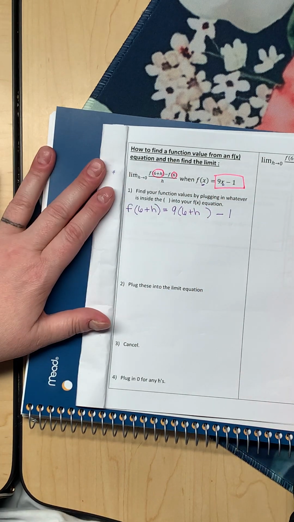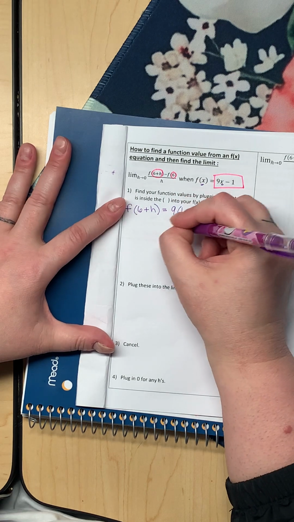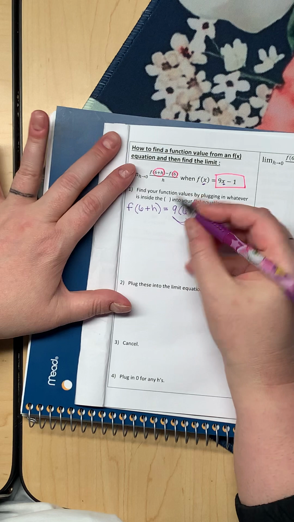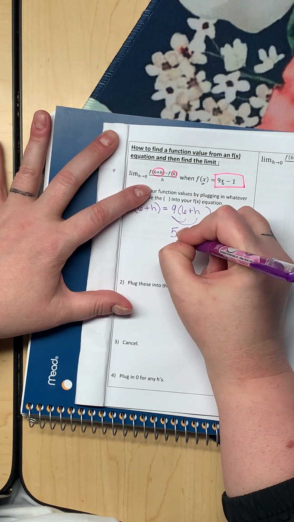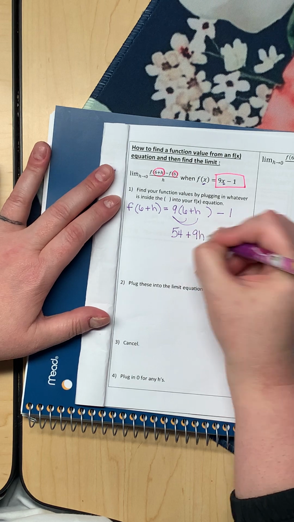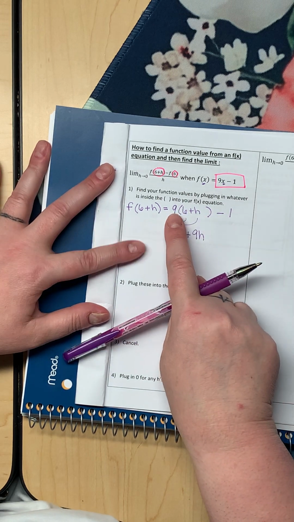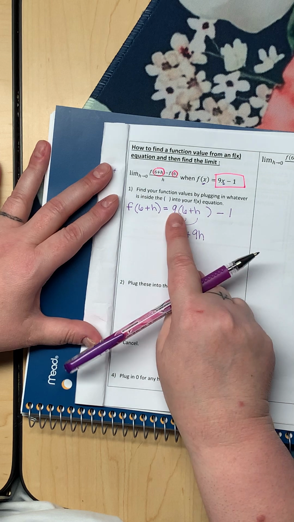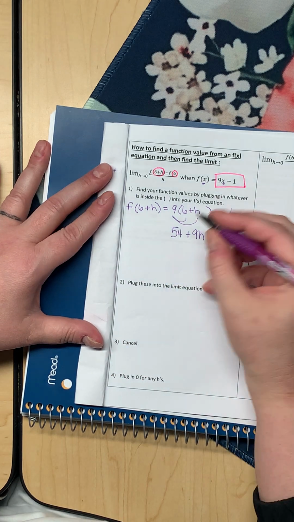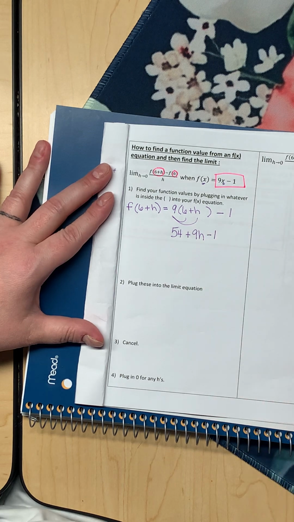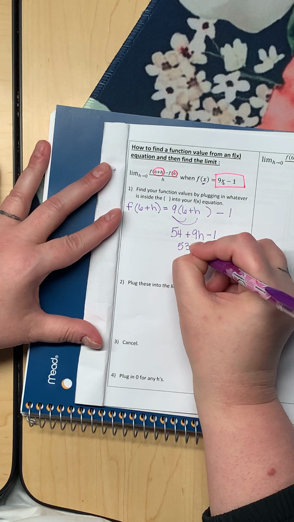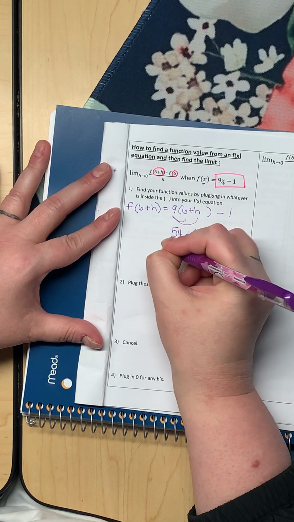Okay, now let's distribute and combine like terms. 9 times 6 is 54. 9 times h is plus 9h. And then do I multiply the 9 with the 1? No, I don't, because the 1's outside the parentheses. So I just write minus 1. Okay, combine like terms. We get 53 plus 9h.